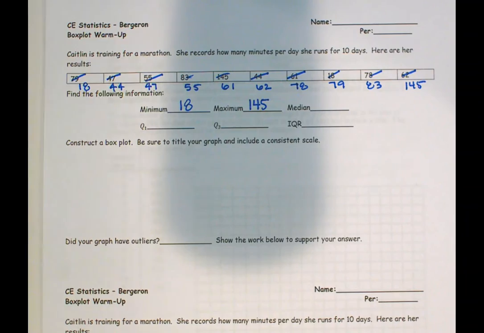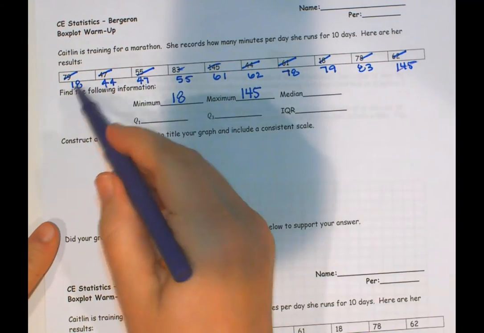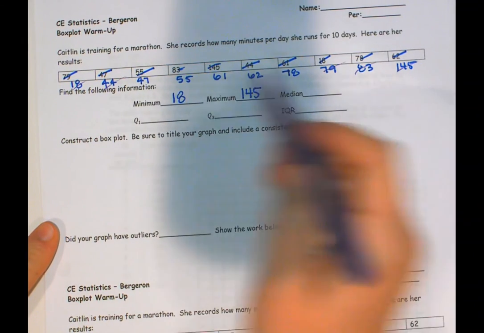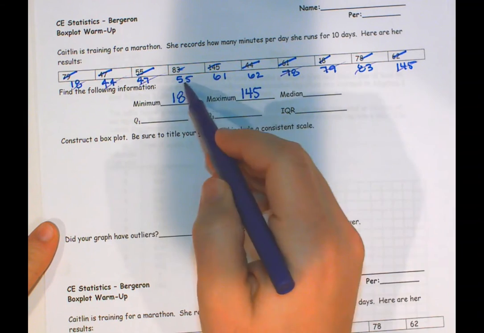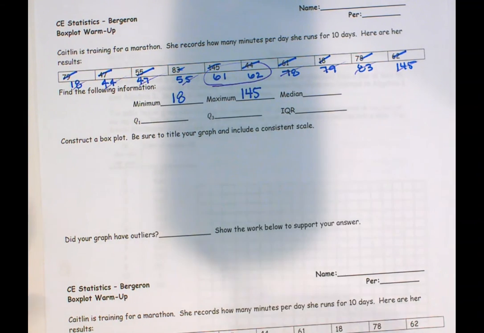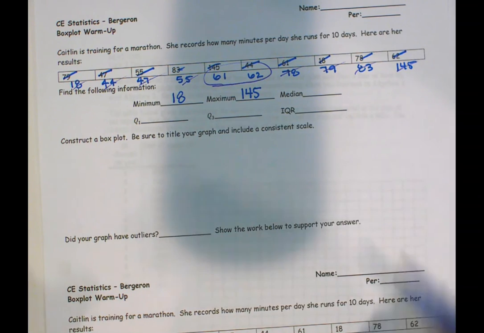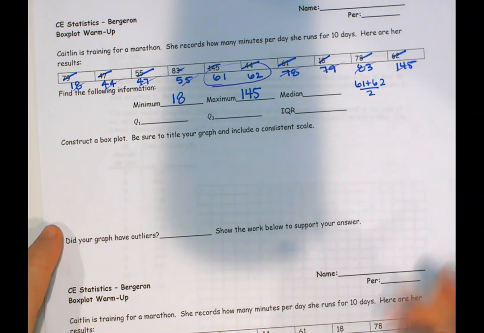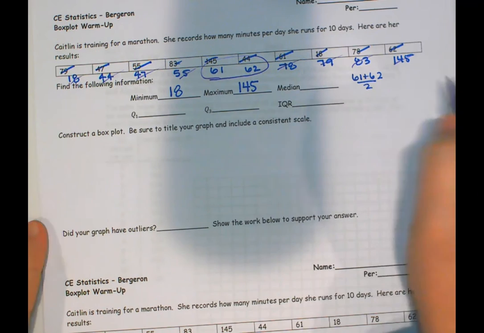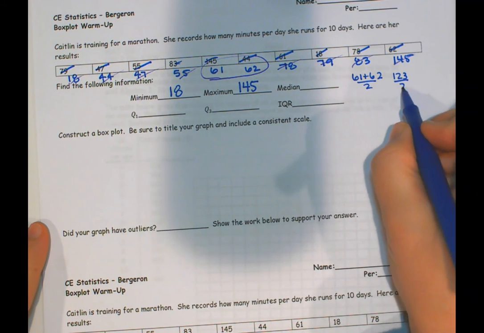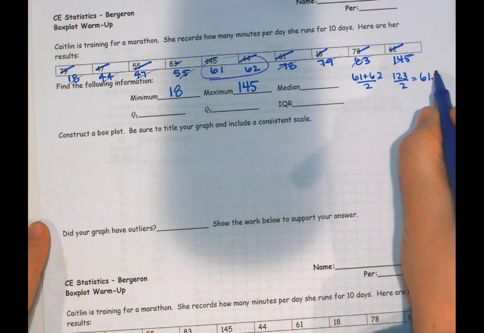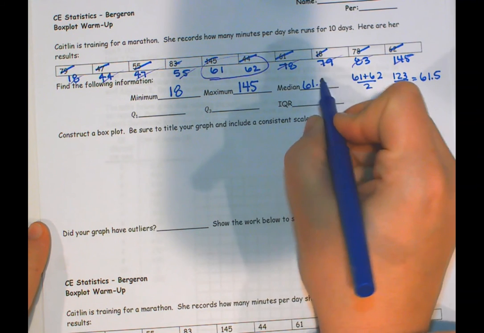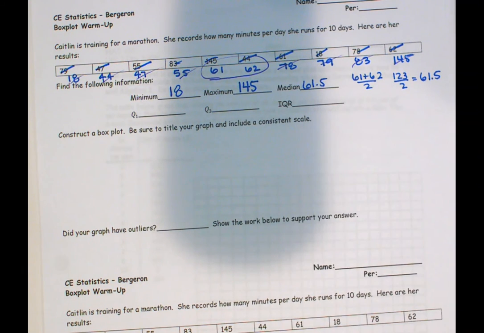All right, so we put our numbers in order, so then our median is just our middle number. So if I cross out one from each side, I get 2 numbers in the middle. So remember, when we have 2 numbers in the middle, to find our median, we would add these up and divide by 2. So 61 plus 62 would give me 123. Divided by 2 would give me 61.5, which makes sense, right? Right in the middle of those 2 numbers would be 61.5.